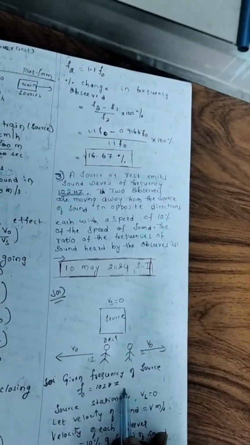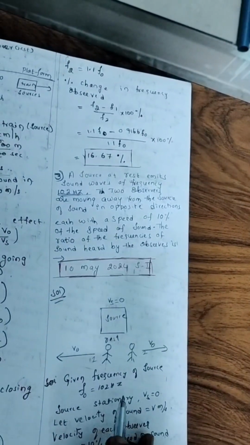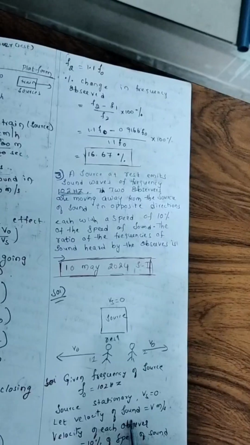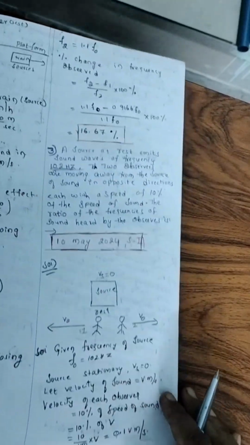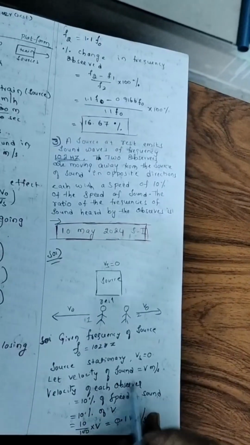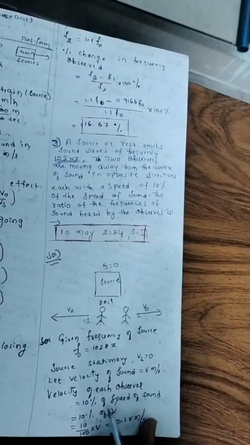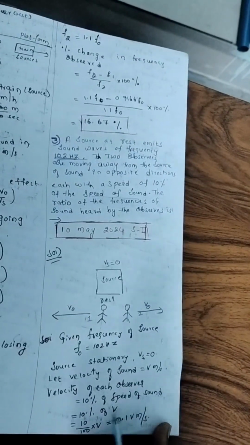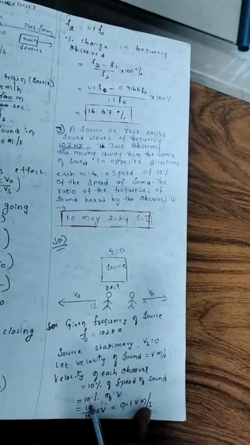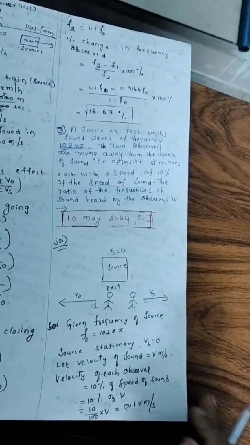F naught is the source frequency. F is the frequency heard by the observer. Remember that very well. Now, the source is stationary, Vs is 0. The velocity of sound he didn't give, so let us assume it as V meters per second. Now, the velocity of each observer, what he said: 10% of the speed of sound, that is 10% of V. How will we write it? 10 by 100 into V, that is equal to 0.1 V meters per second.